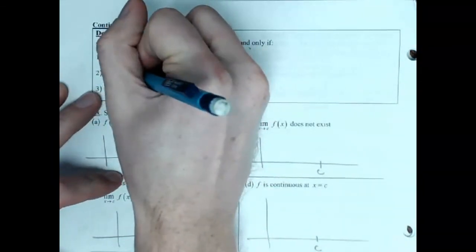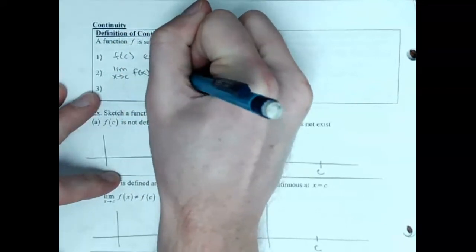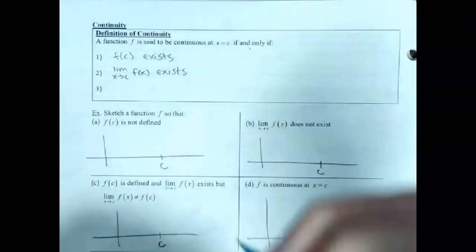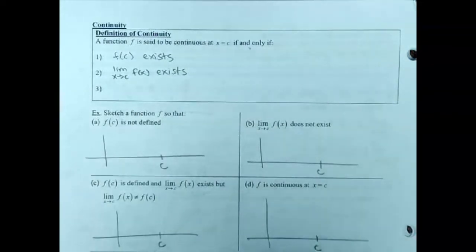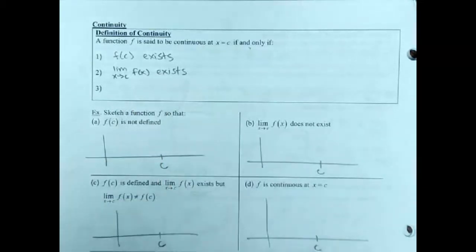Alright, second thing, a little bit harder. We're going to need the limit as x approaches c to also exist. Now remember, this is a pretty heavy statement. That statement means the limit from the left exists, the limit from the right exists, and moreover, those two one-sided limits equal the same thing. So this kind of carries a lot of weight. The limit overall exists also means the limit from the left exists, the limit from the right exists, and both of those two things match. They give you the same value.